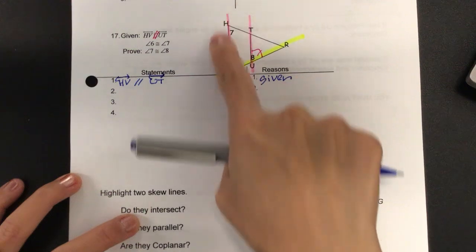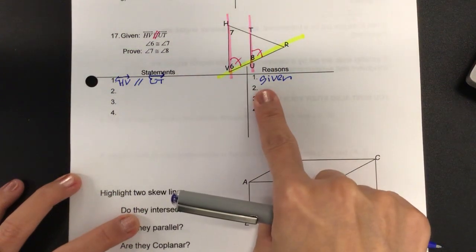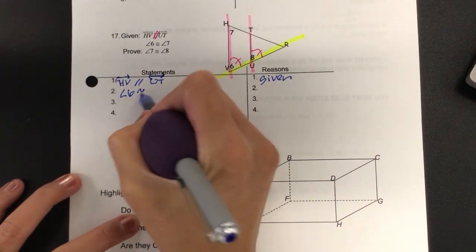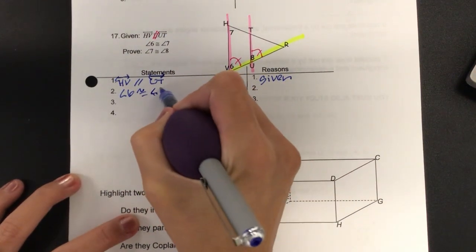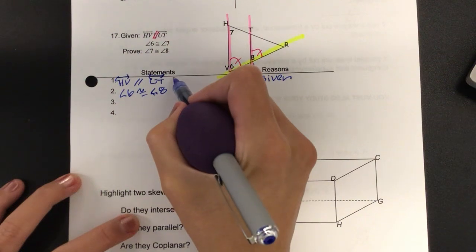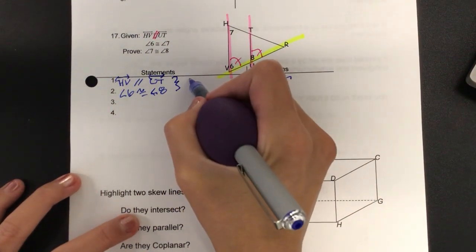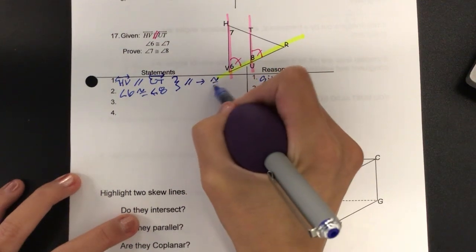So since I know I have these two lines are parallel, the next thing I want to mention is something with a transversal. So angle 6 is congruent to angle 8. And let's kind of curly bracket 1 and 2. The order does matter. So I have to list parallelism and then congruency.